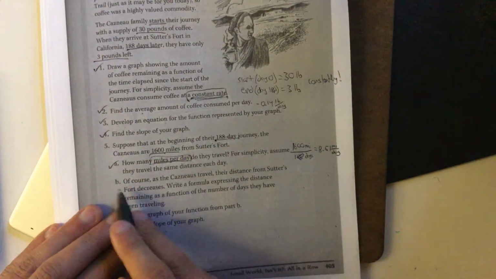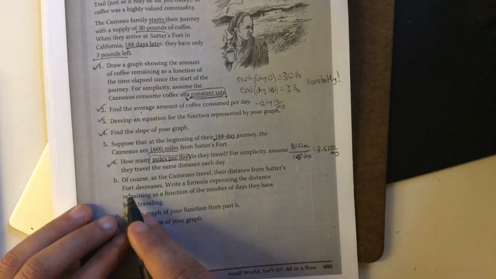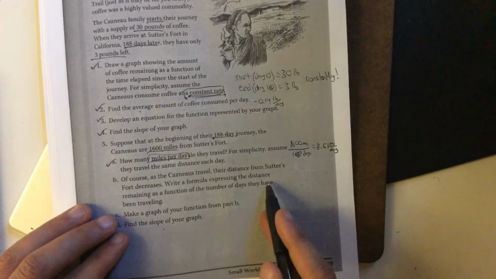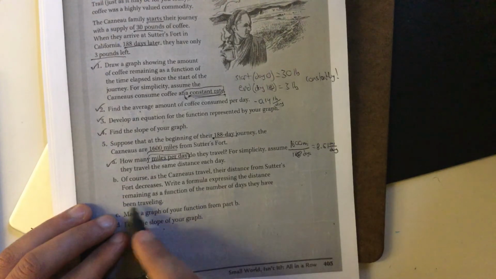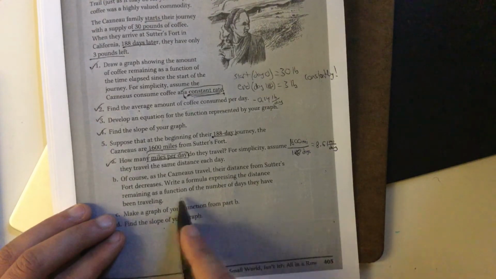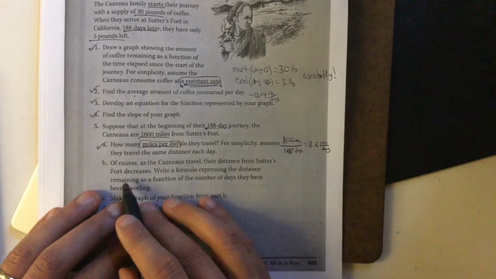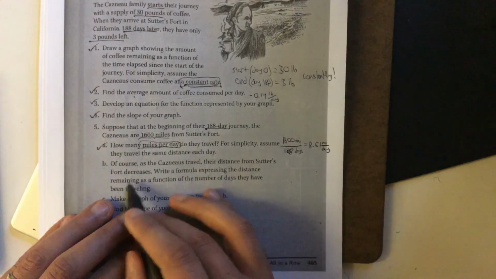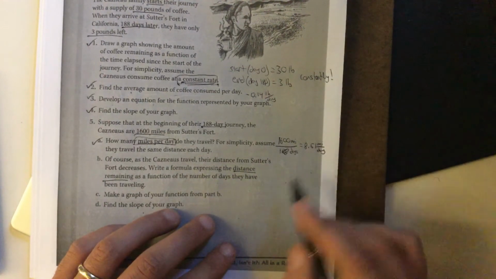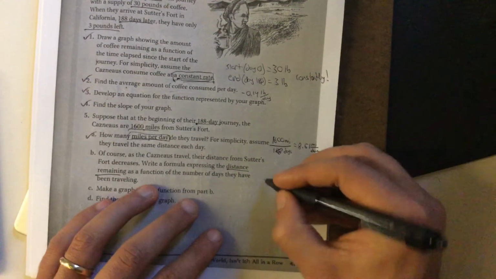Got it. Then, of course, the Krasnows travel their distance from Sutter's Fort. Wait. Oh, as they travel, their distance from Sutter's Fort decreases. Write a formula expressing the distance remaining as a function of the number of days they have been traveling. Okay, so let's think about this. So thinking about the start versus halfway through, at what point do you have more distance remaining?